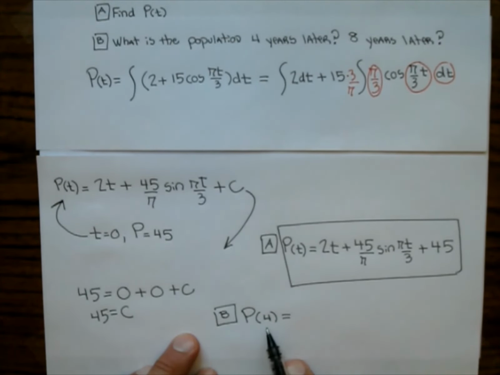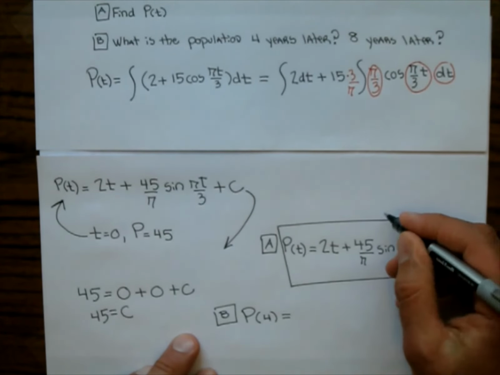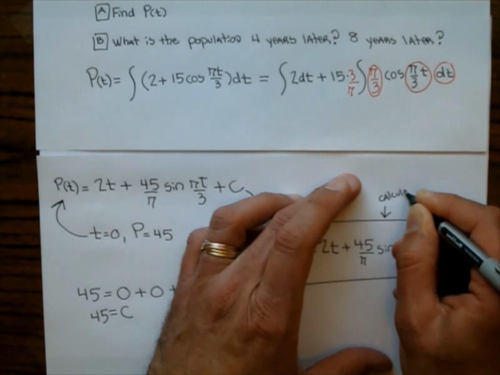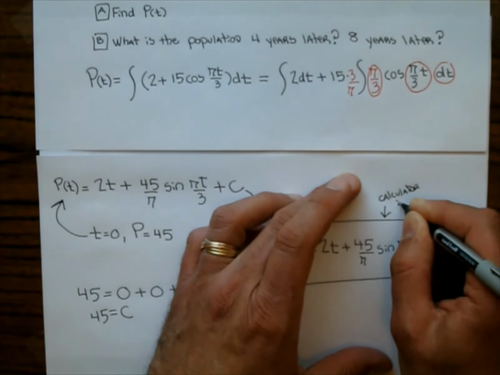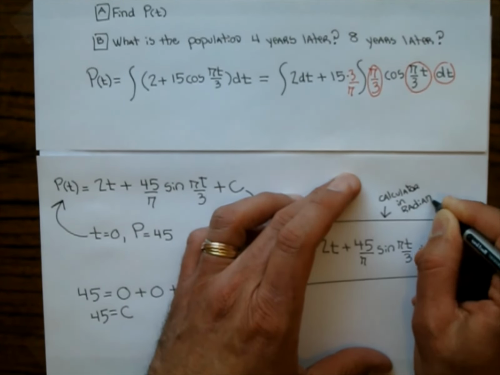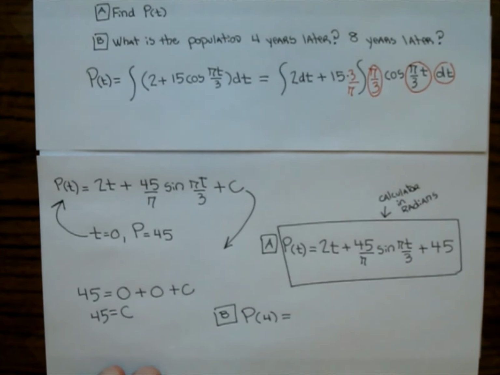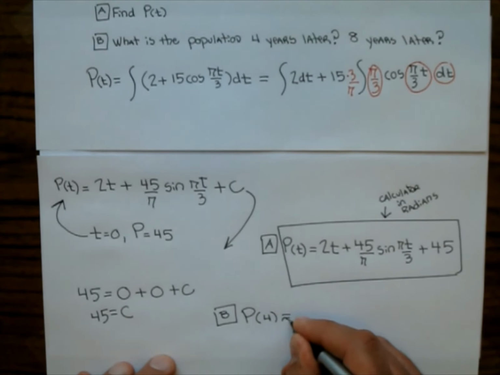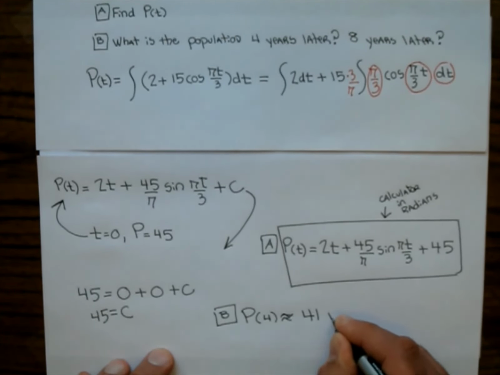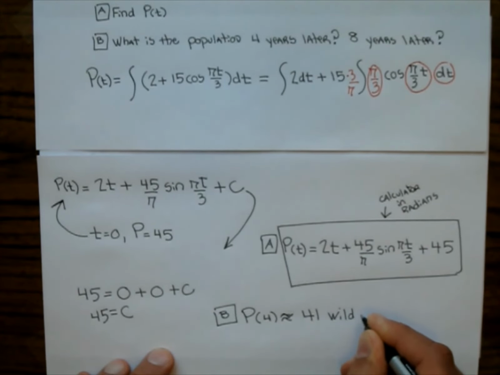Now when you put 4 into this function here, make sure your calculator is in radians. If not, you're going to burn yourself. Okay, so make sure your calculator is in radians. And when I did that, I'm going to round to the nearest wildcat. Okay, I don't want to start chopping them up. After 4 years, this model says there will be 41 wildcats.